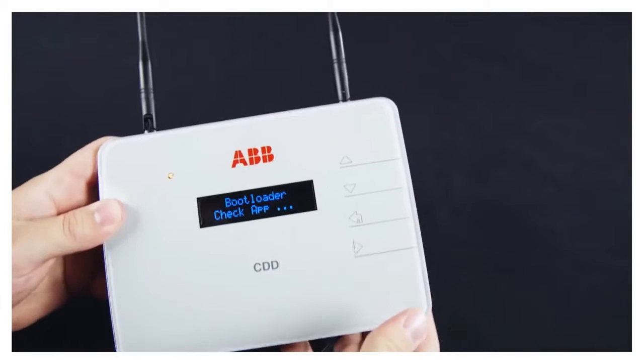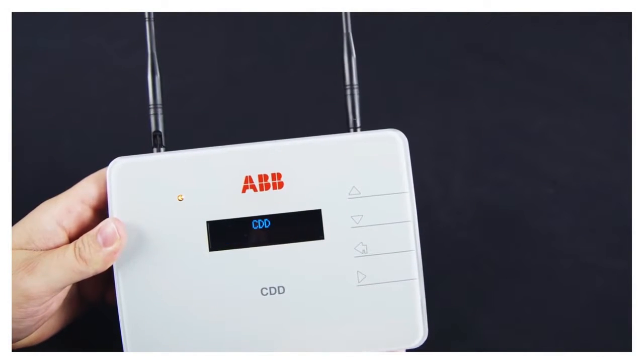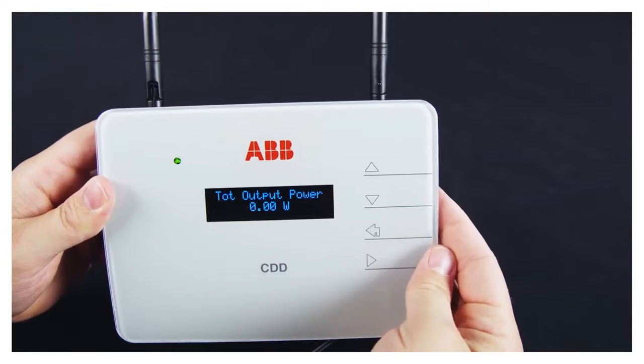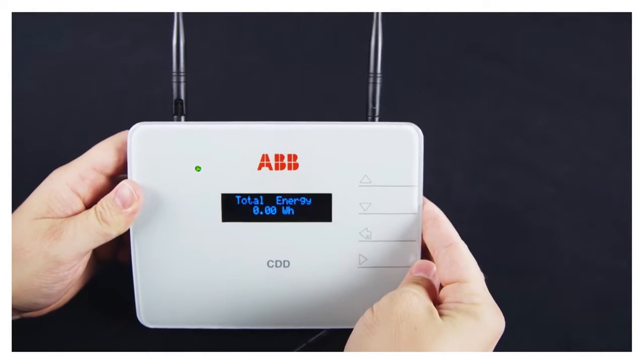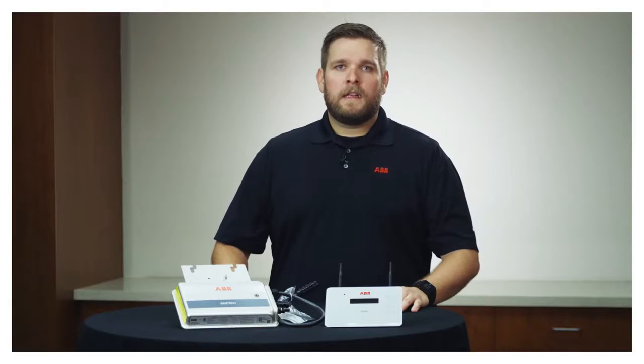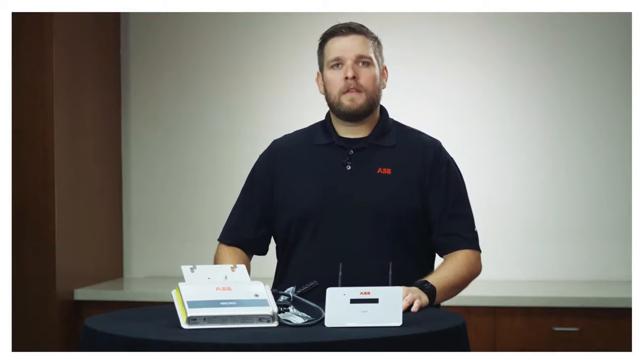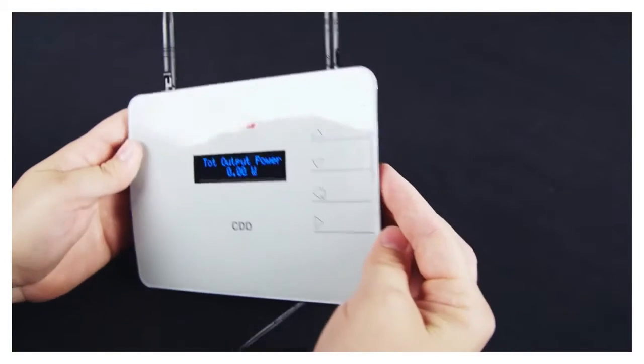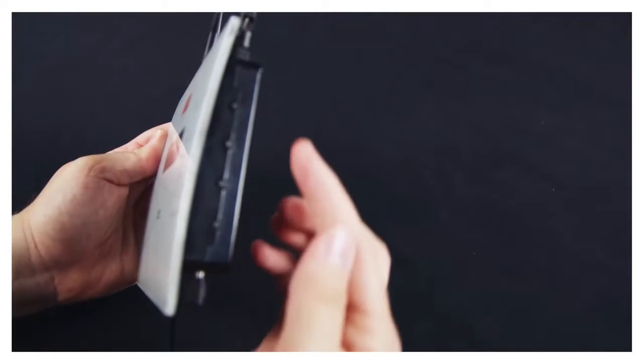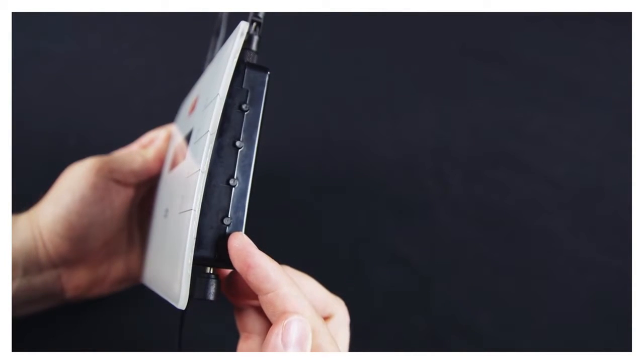As you can see, the CDD will begin to boot up once the power supply has been connected. The CDD display will show a cycling menu. The CDD comes with a default setting to Ethernet connection. To check to see what your CDD is set to, locate the display keys on the side of the CDD.